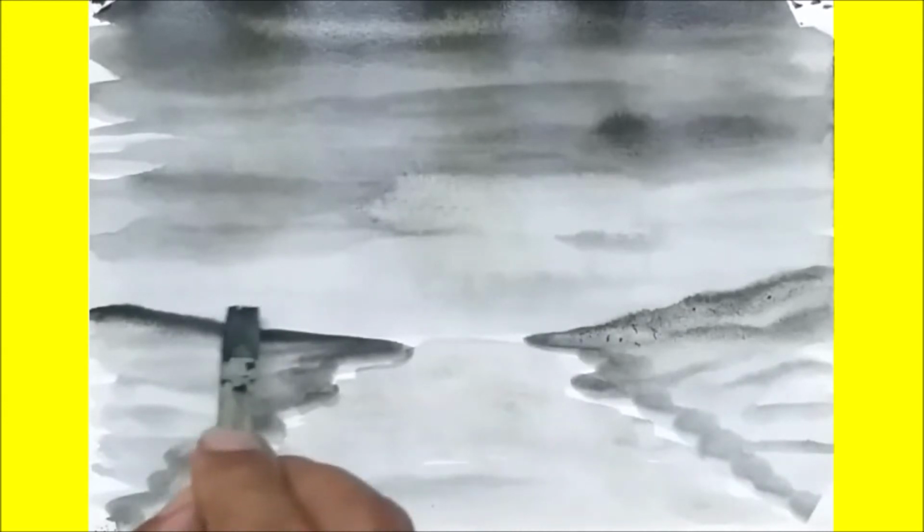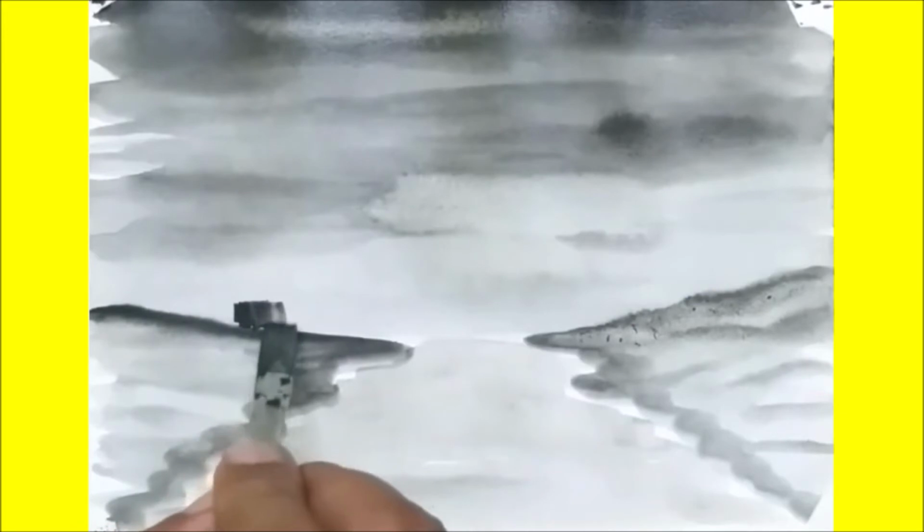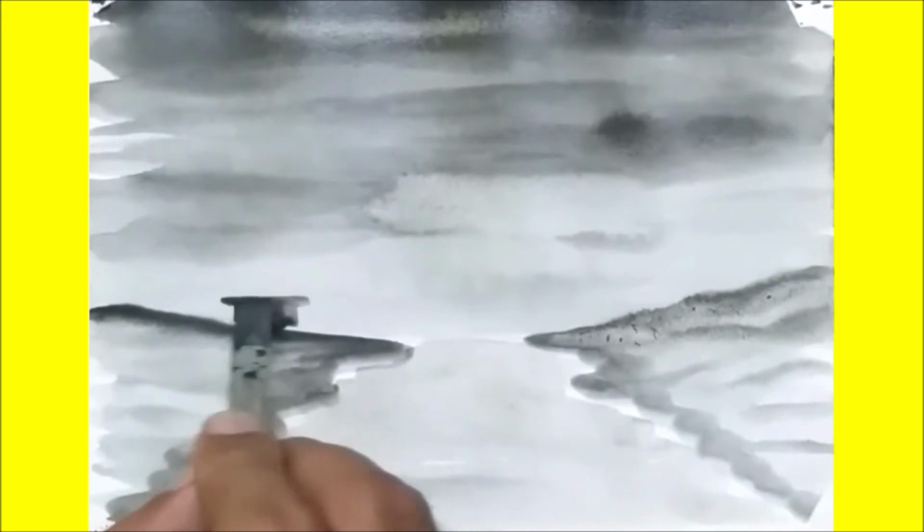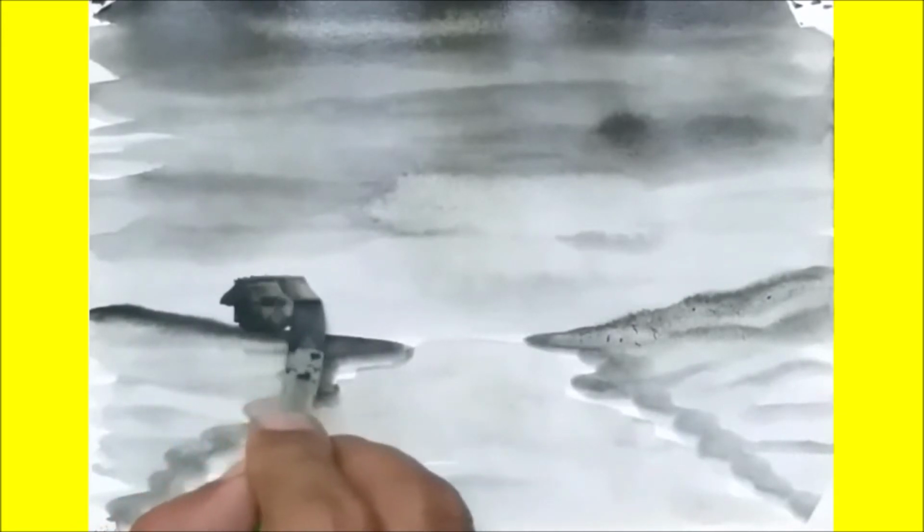Now, a few small houses far away. Few houses far away.